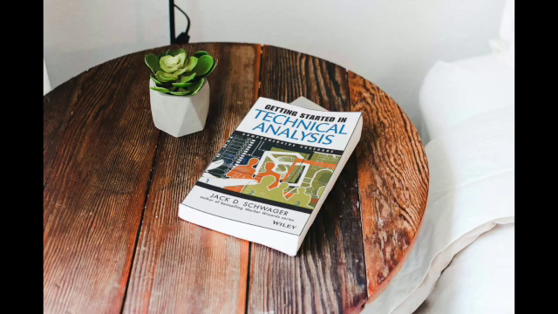They might look for patterns like head and shoulders, double tops and bottoms, or trend lines to identify potential turning points in the market. They might also use technical indicators like moving averages or relative strength index, RSI, to identify overbought or oversold conditions in the market.